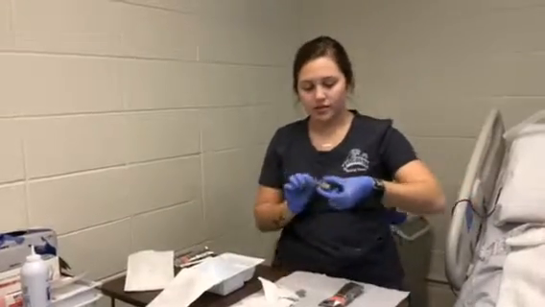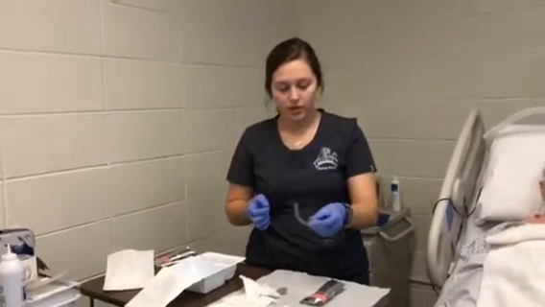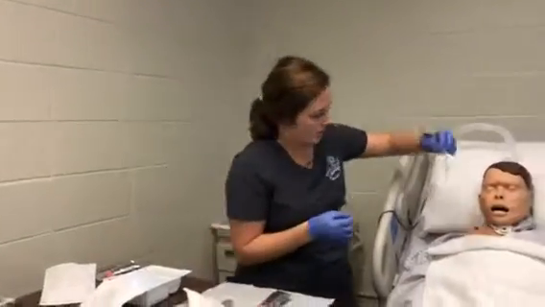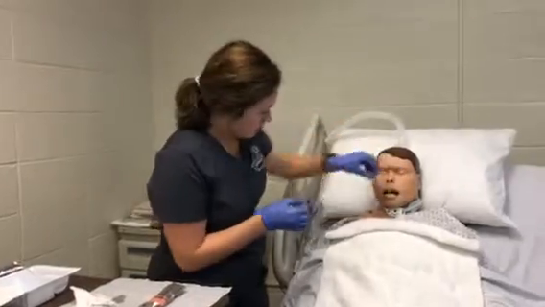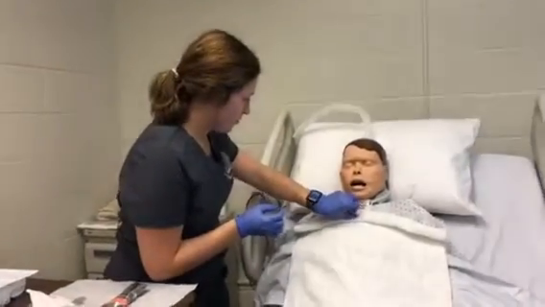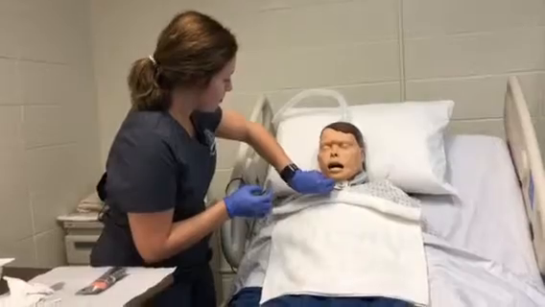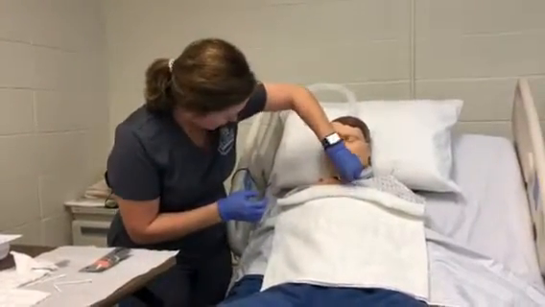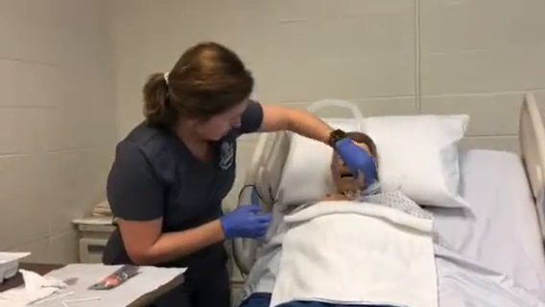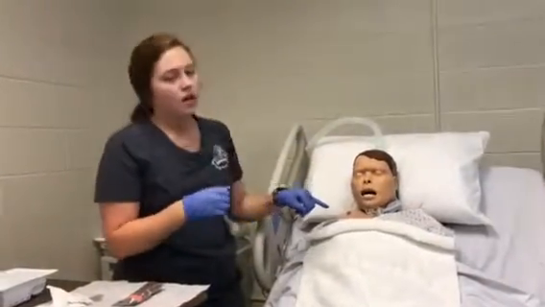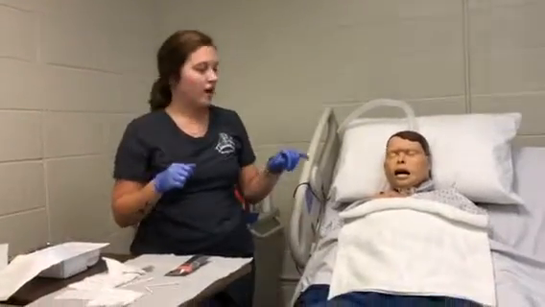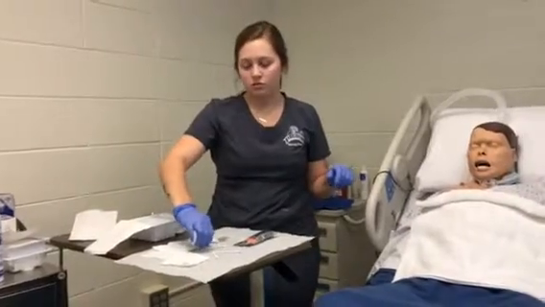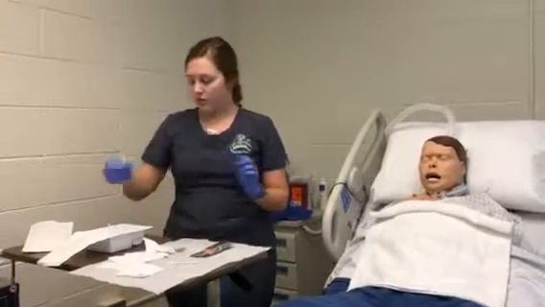Okay, and now that that's clean, we can put that back in. Okay, and now that's back in, I am just going to go ahead and clean under the trach and around it, and it's good to use the cotton swabs for that.